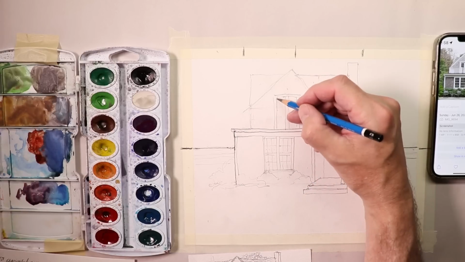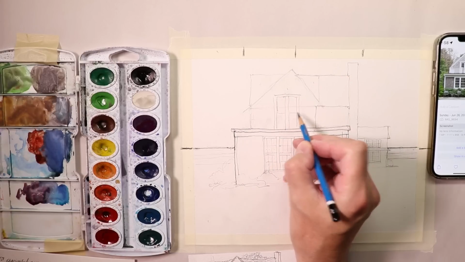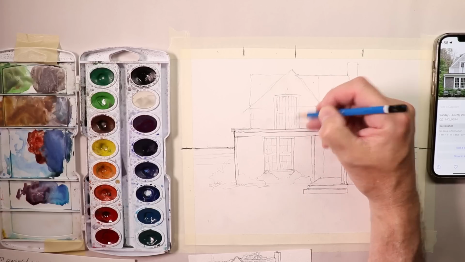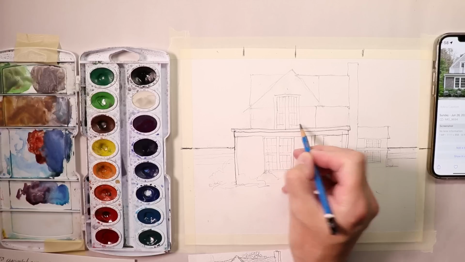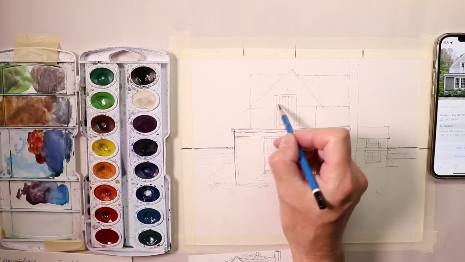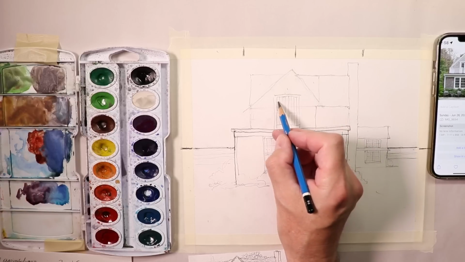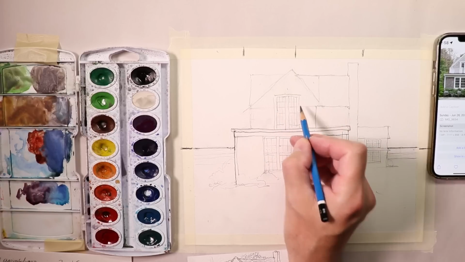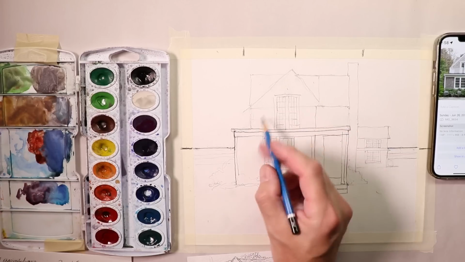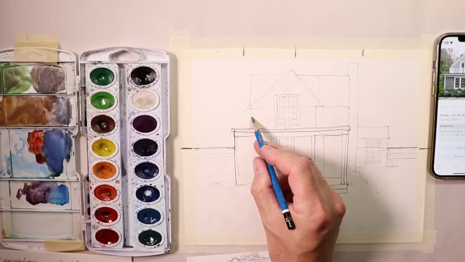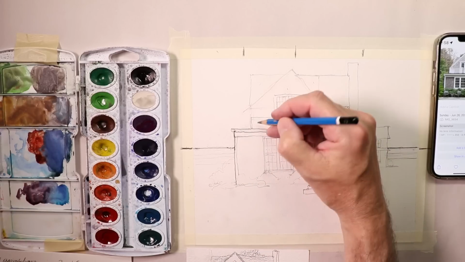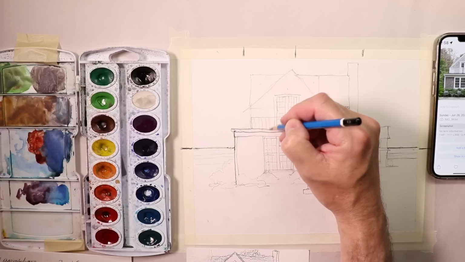And then there's some window grills that are pretty much like that. Doesn't have to be perfect. This is a little different here. Then let's just make our railings over here like this. And then we're just going to remember to make our railings.